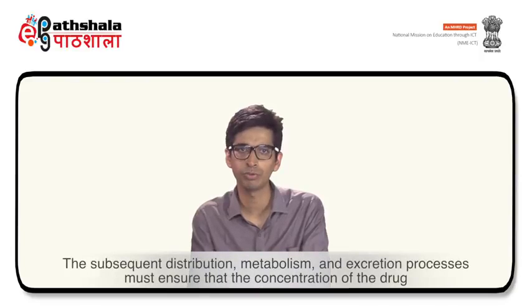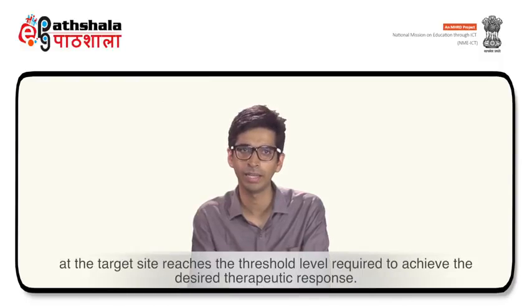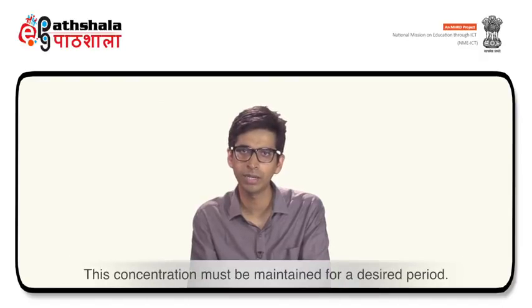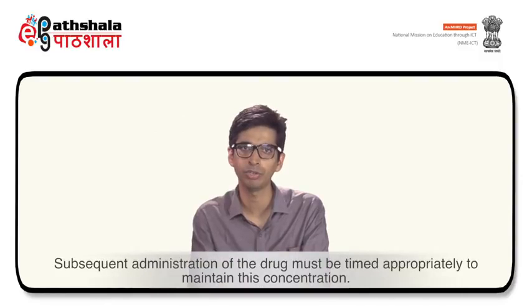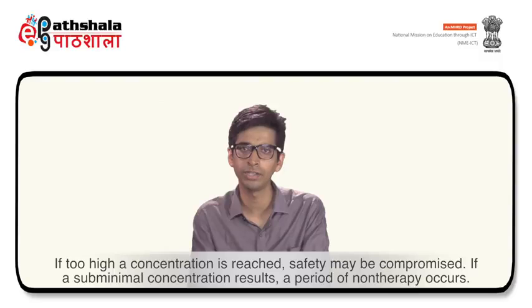The subsequent distribution, metabolism and excretion process must ensure that the concentration of the drug at the target site reaches the threshold level required to achieve the desired therapeutic response. This concentration must be maintained for a desired period. Subsequent administration of the drug must be timed appropriately to maintain its concentration. If too high a concentration is reached, safety may be compromised. If a subminimal concentration, a period of non-therapy occurs.